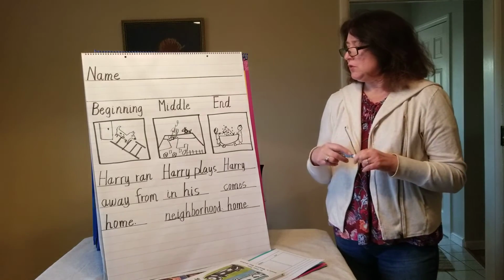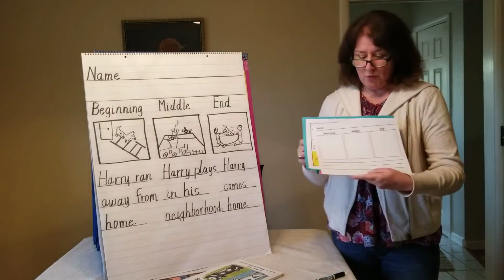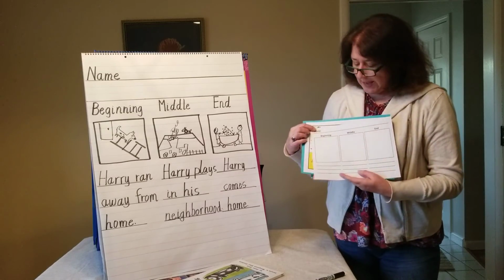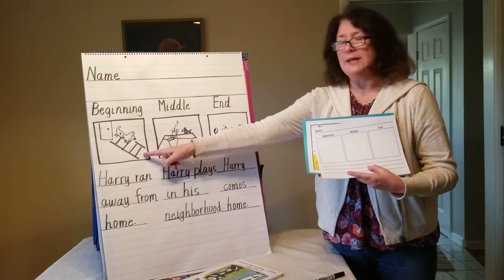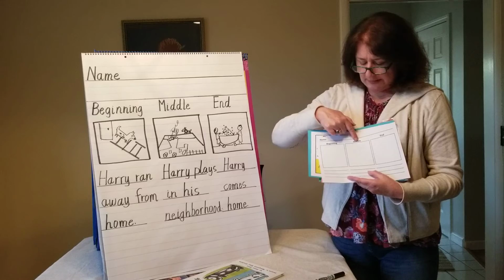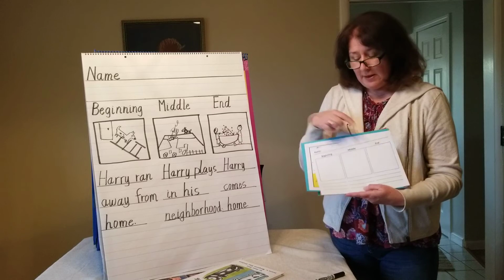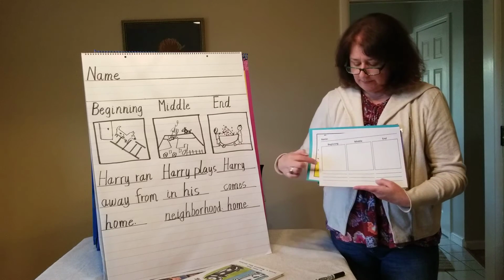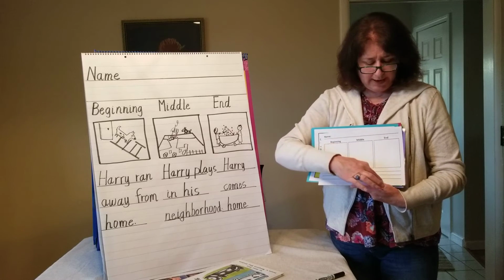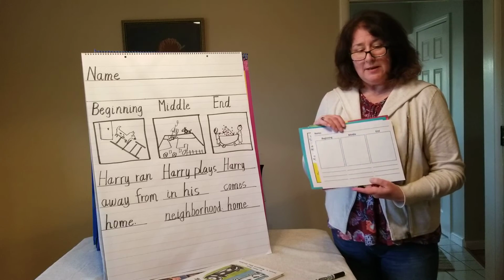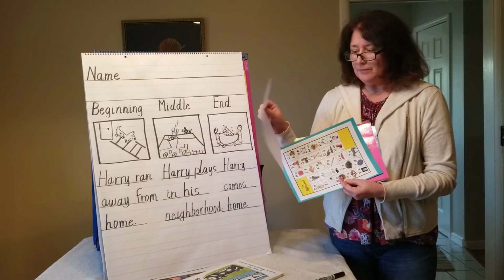All right, so for your writing assignment, you're going to use your own graphic organizer, and I want you to draw your own picture to show me what happens in the beginning of the story, what happens in the middle of the story, and what happens at the end of the story. And then you're going to write a sentence. What happens at the beginning, what happens in the middle, what happens at the end, okay? If you need to do some writing on the back, you can.